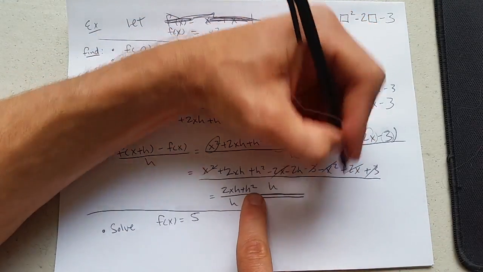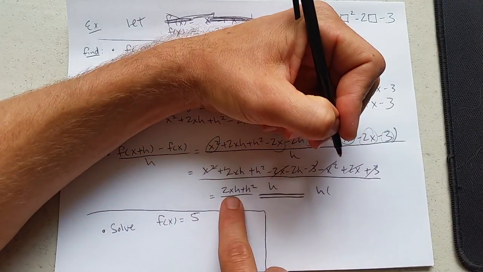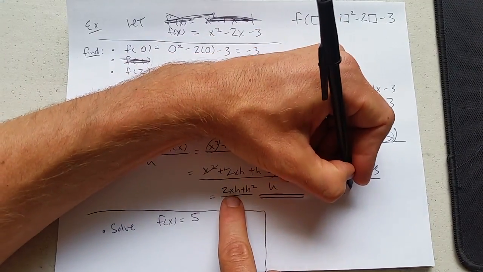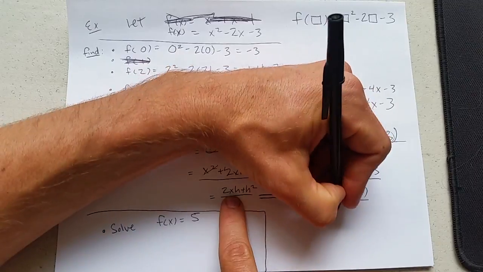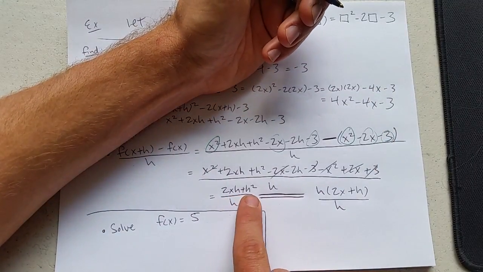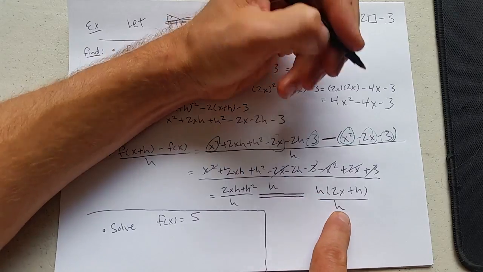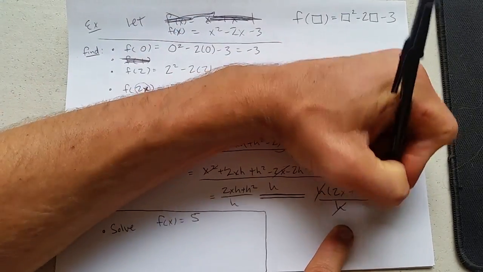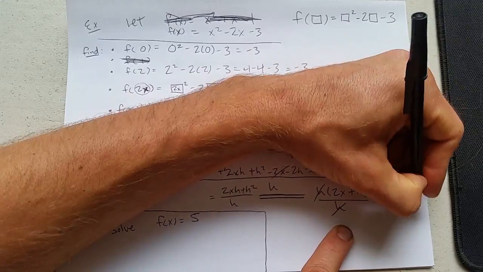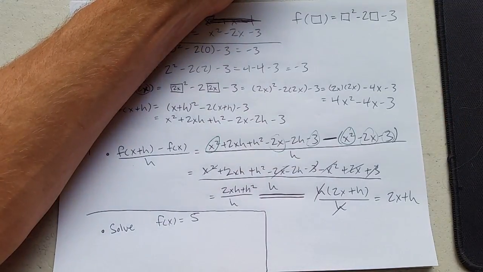What I'm going to do is factor out the h. So we have h, and I'm left with 2x plus h over h. So I just took an h out of here. Now I can cancel these h's. So we have 2x plus h left.